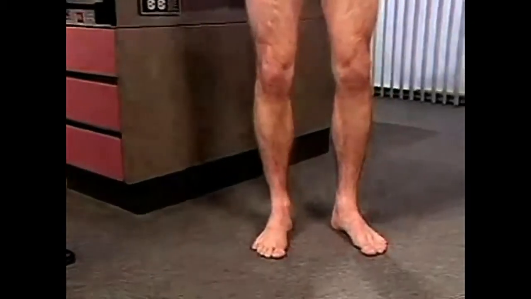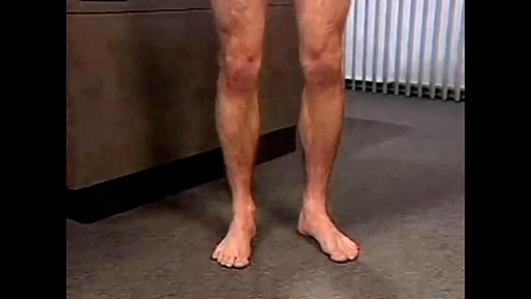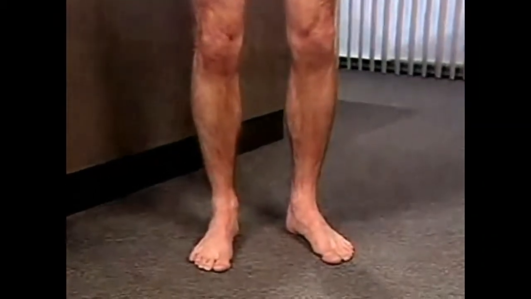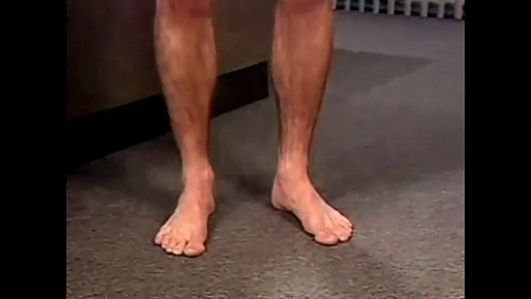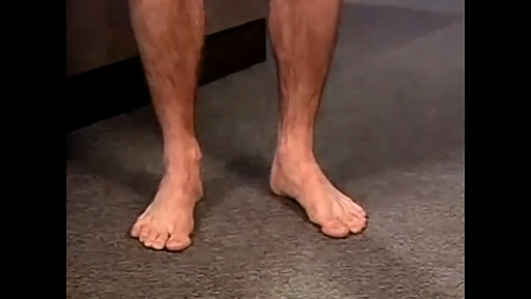Now let's look at your feet and knees. Finally, have the patient stand and again inspect his feet and knees, noting any deformities. Okay, good. I'll have you turn around and we'll look at the back of your knees now. As the patient turns around, observe for any swelling in the popliteal spaces.